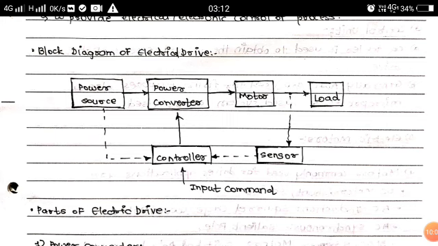So obviously it has to convert the power as per the availability of the supply and the motor. In short, it has to convert the power to what is suitable for the motor. So if the source is AC and the motor is DC, in that case the power converter is obviously converting AC to DC.